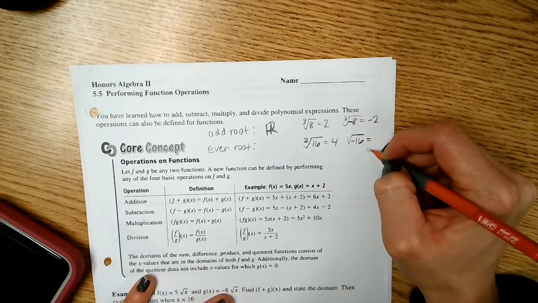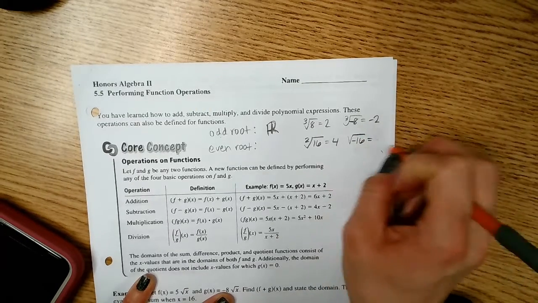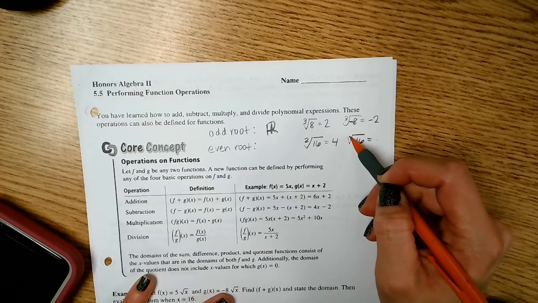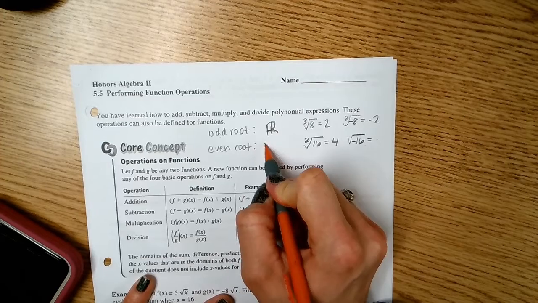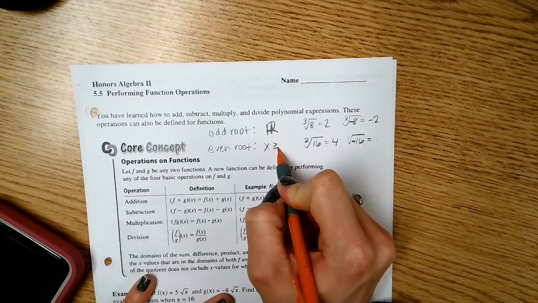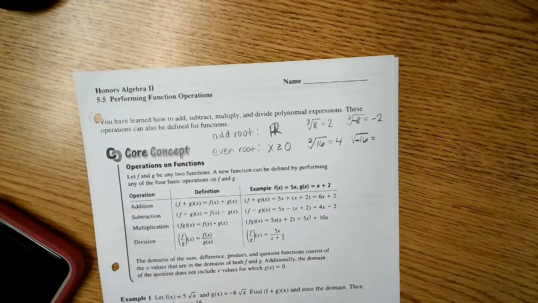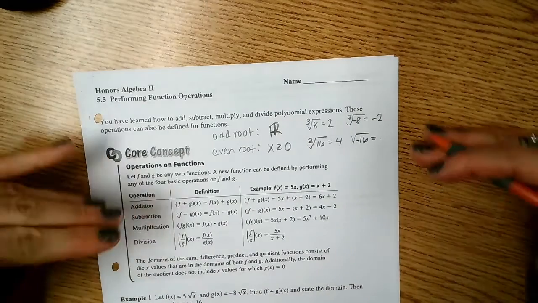Yes, there's imaginary numbers, right? 4i times 4i will give us negative 16, but there's no real numbers. So we can't take the even root of negative numbers, and therefore our domain for even roots is all the x values that are greater than or equal to 0. So that's the basis. So let's start there.